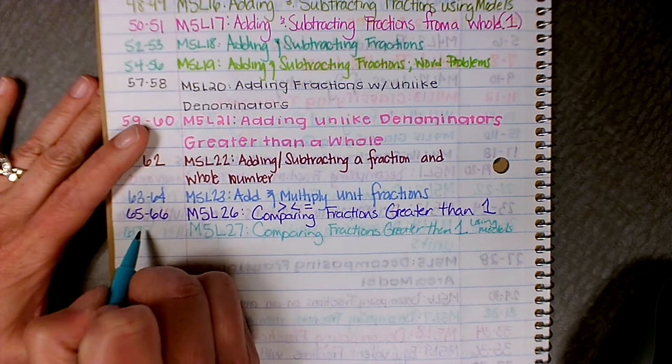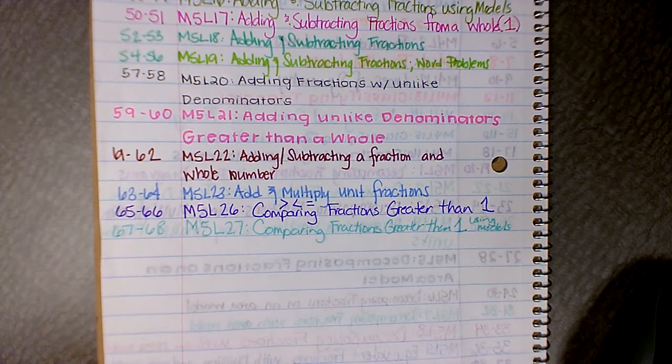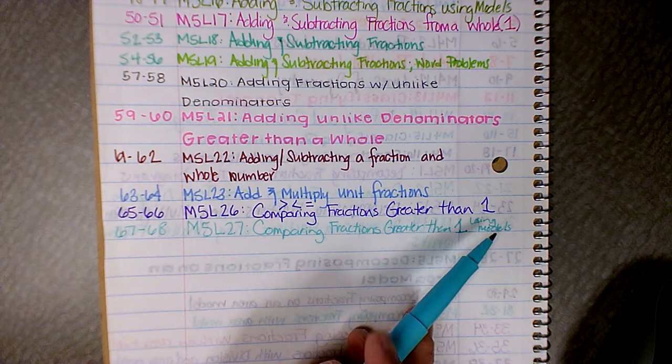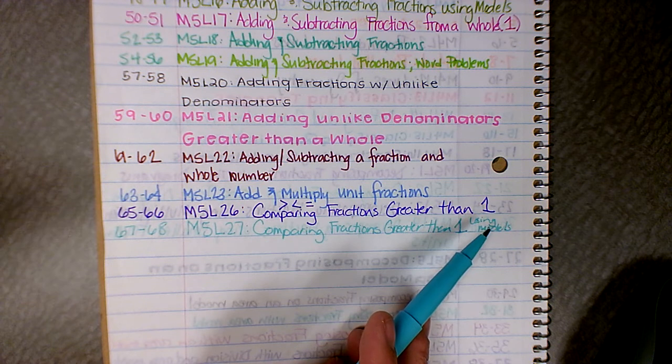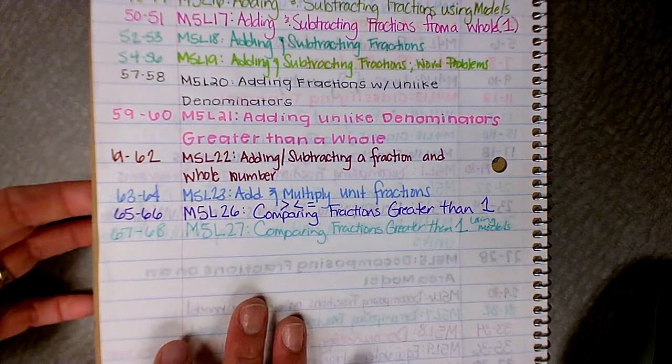This is on page 67 and 68 for me. Again, this is Module 5, Lesson 27, Comparing Fractions Greater than 1, just like we did on Lesson 26. When we did Lesson 26, we did number lines. Today we're going to use different models and number lines.